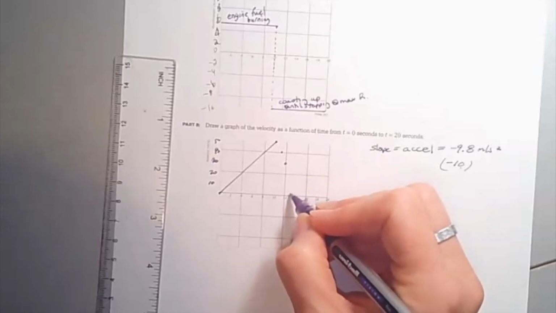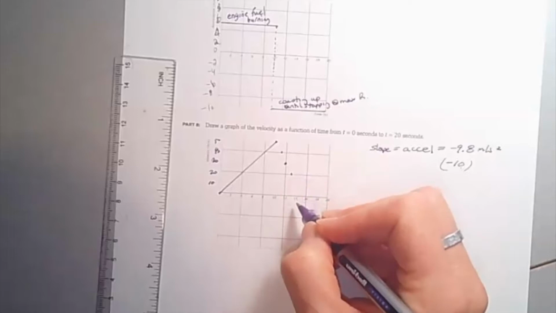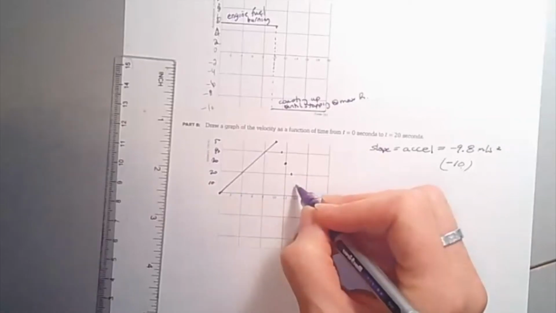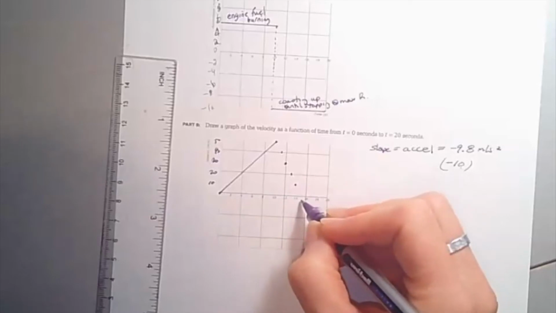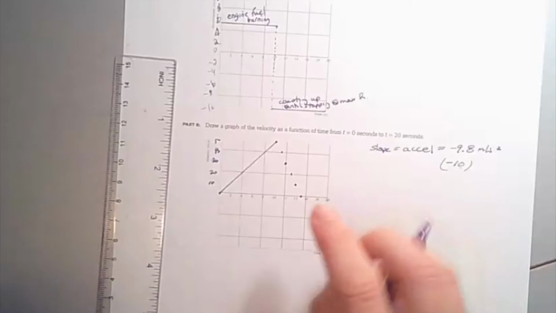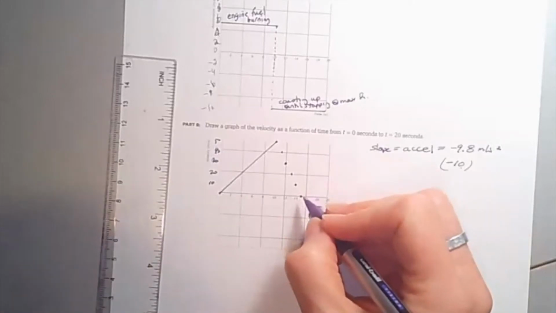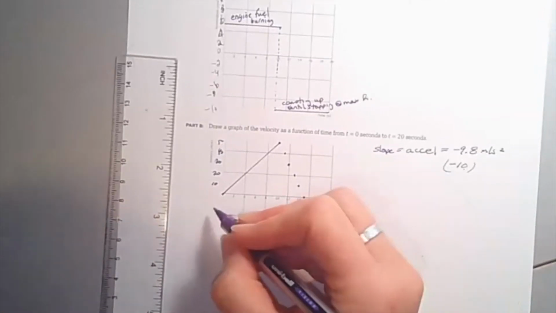In 3 seconds, I'm down to 20. In 4 seconds, I am down to 10. In 5 seconds, I'm down to 0. So I can see that in 15 seconds, I have reached 0 velocity. This is my maximum height. Let's keep going. So where will I be the next second?